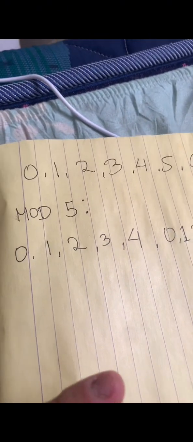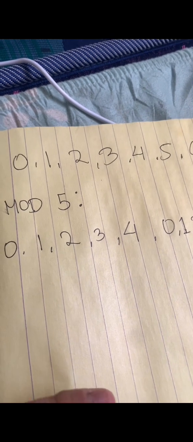If we take the sequence of all whole numbers and look at them modulo 5, we get this repeating pattern: 0, 1, 2, 3, 4, and it repeats again 0, 1, 2, 3, 4, and so on.